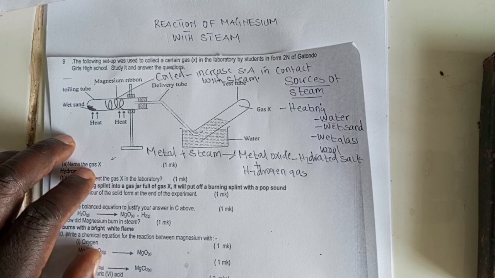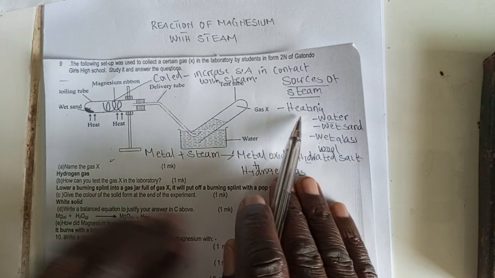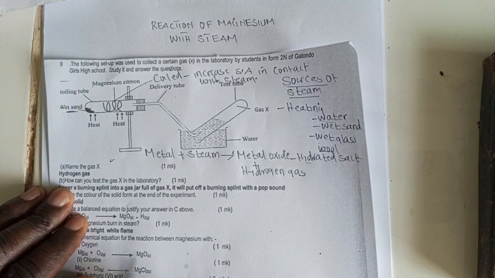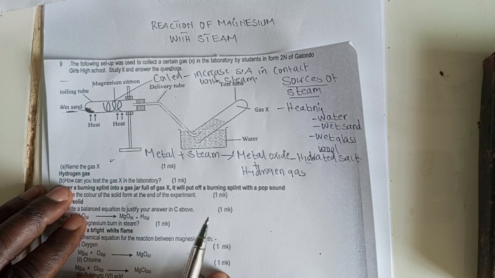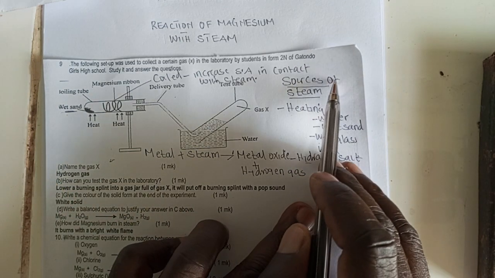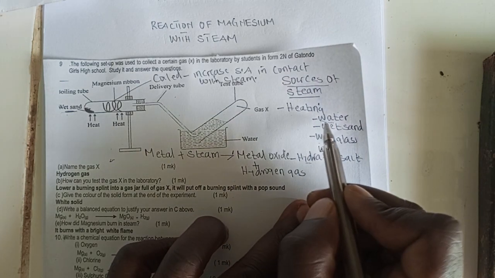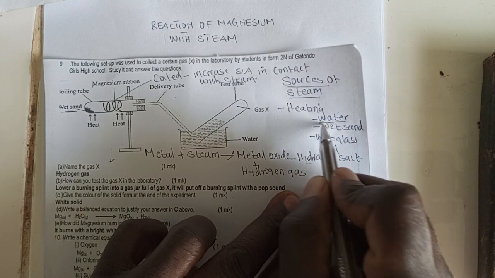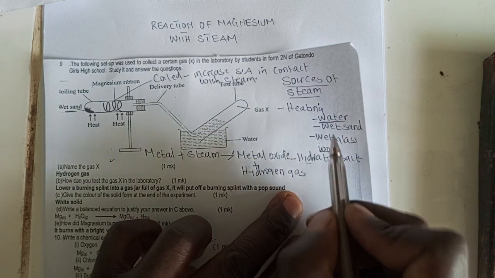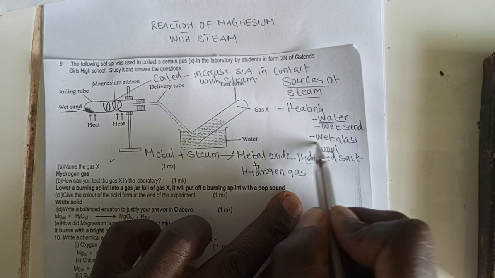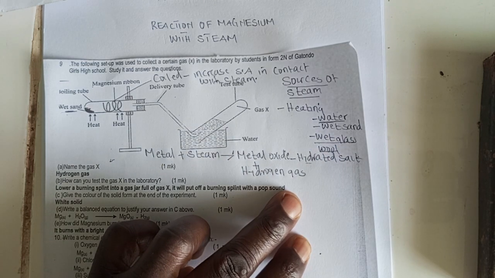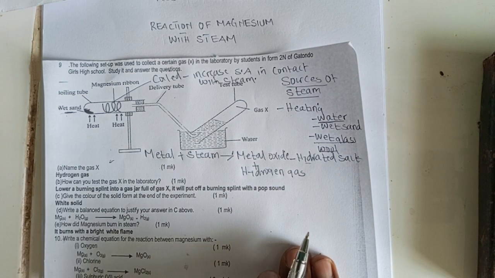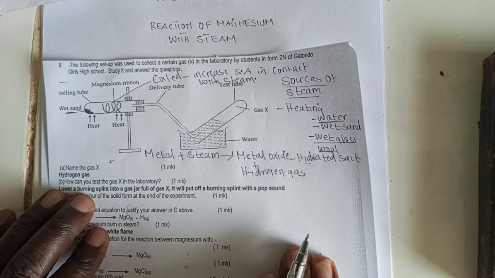And what are the sources of steam? You can have wet sand, as you can see in the experiment. But we also have other sources of steam. In place of wet sand, you can use water. You can heat water to generate steam. You can heat wet glass wool, it can also generate steam. Or you can heat a hydrated salt. All of these are sources of steam.